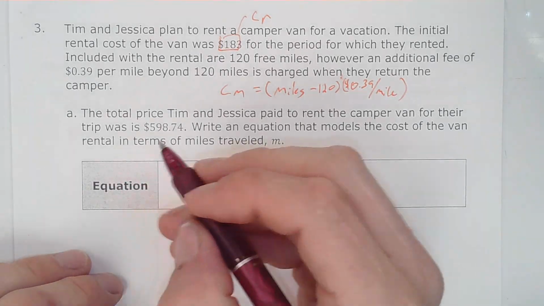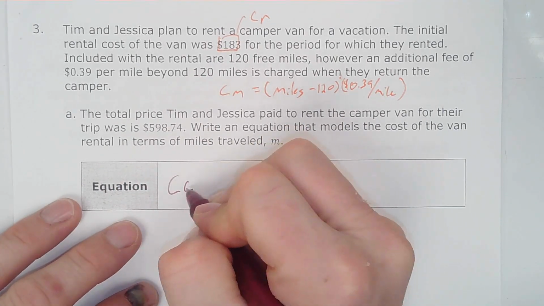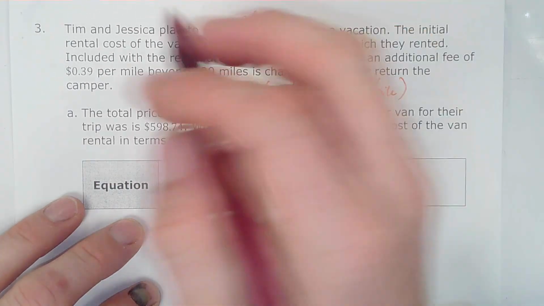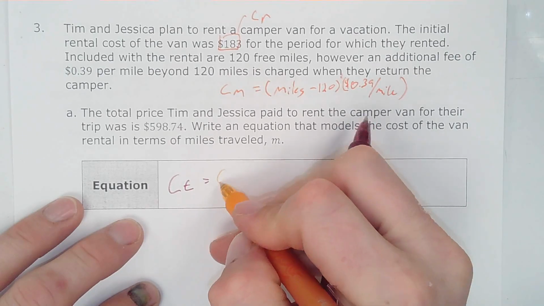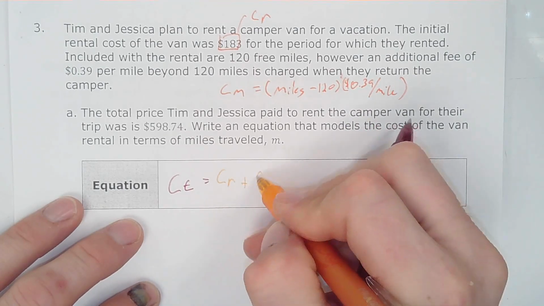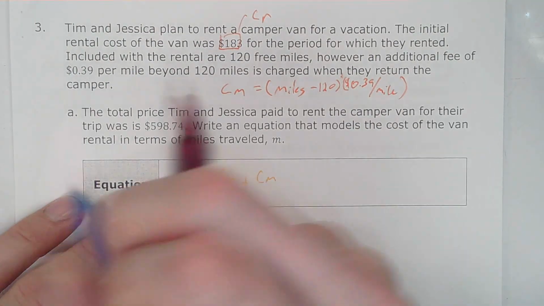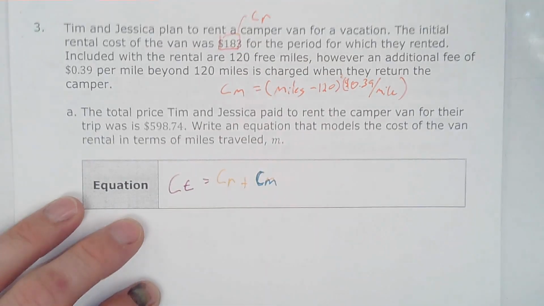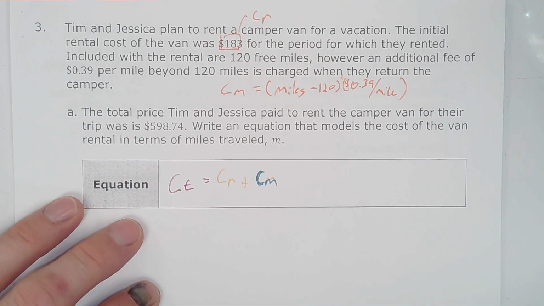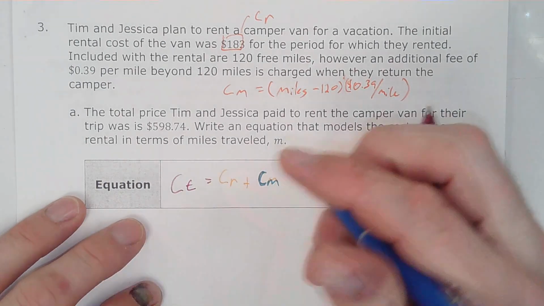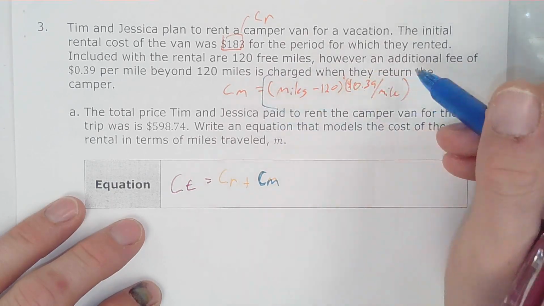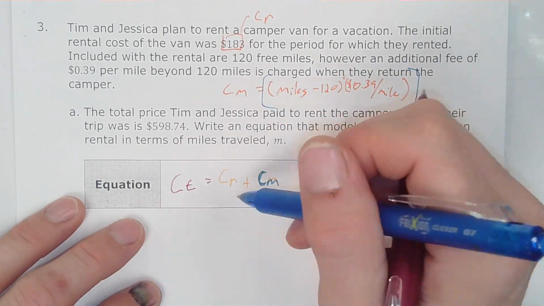The total cost is going to be equal to the cost of my rental plus the cost of my mileage. We'll make that blue, I guess. Does that make sense to everybody? We've got the two pieces of that. So I have to expand that, and I need to substitute this in for that, because there's more to it than that.